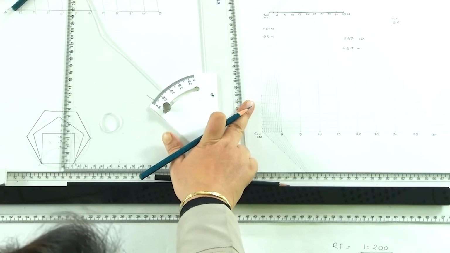That is how we draw, and we fix this angle, and then we draw these 10 equal parts. That is what the diagonal scale is.